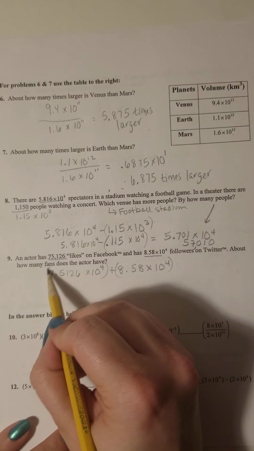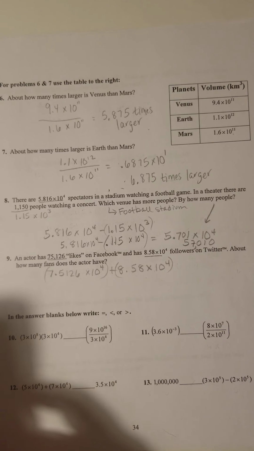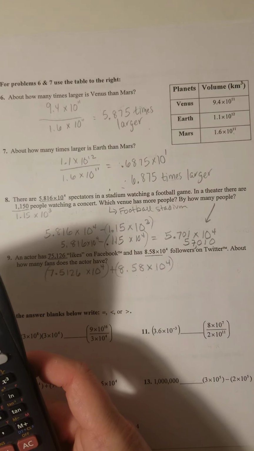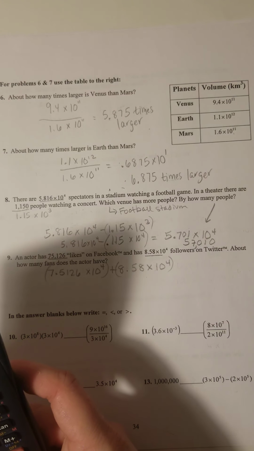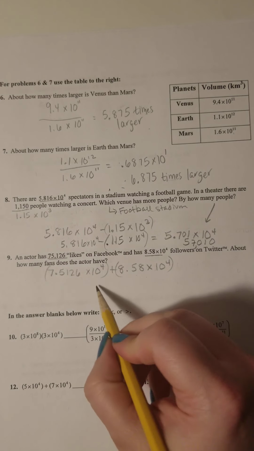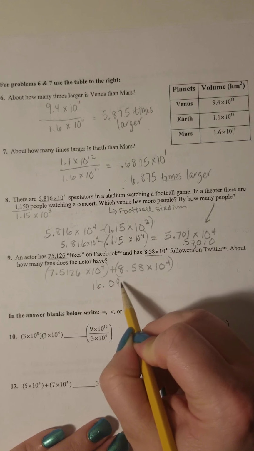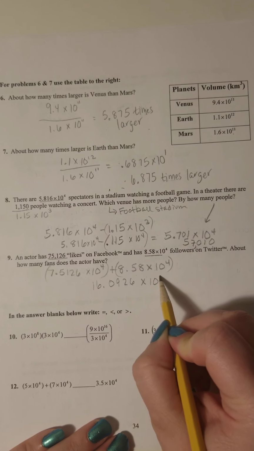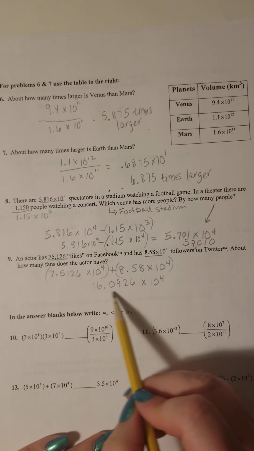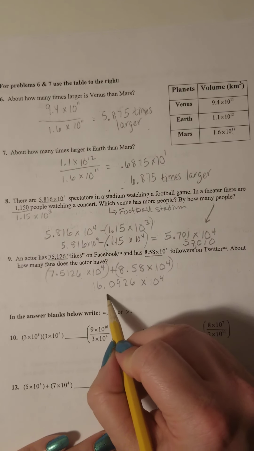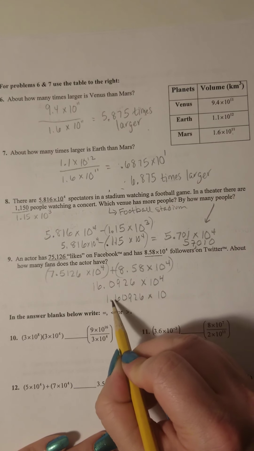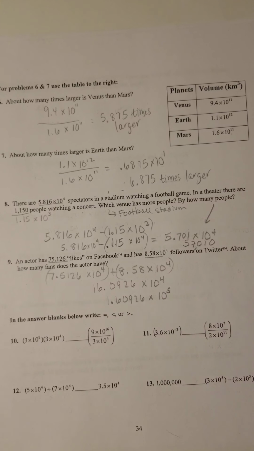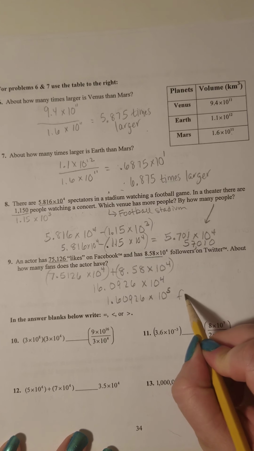So I'm going to be adding these two. If I take 7.5126 and add 8.58, I get 16.0926 times 10 to the fourth. This is not a number that's in scientific notation because this needs to be between 1 and 10. So I'm going to change this by moving it over 1. If I make this number smaller, this one goes bigger by 1. So that's about how many fans he has.